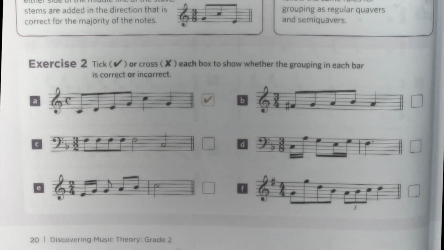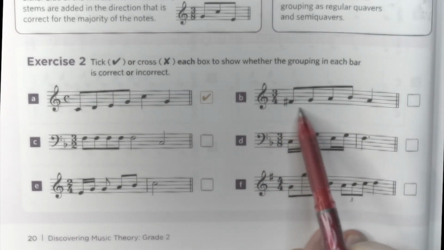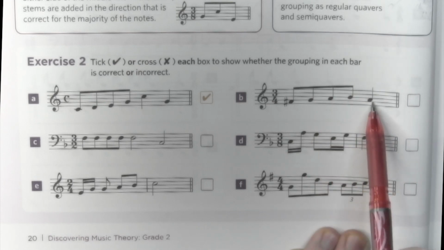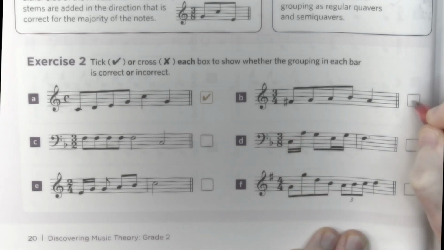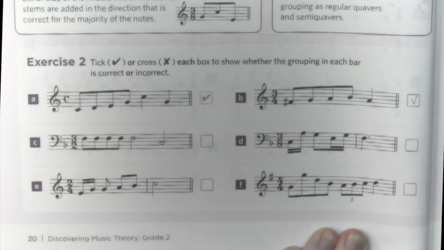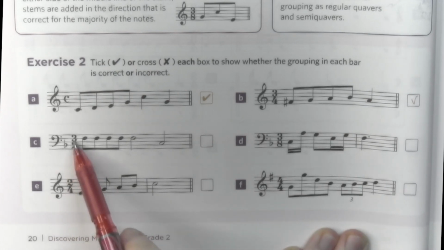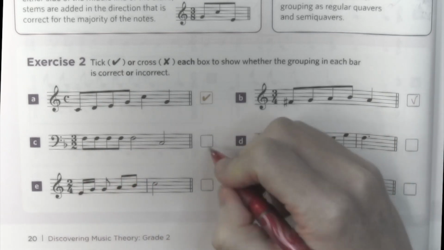Exercise 2. In exercise 2, we are asked to tick or cross to show whether the bar has been grouped correctly or not. So the first example here is in 3/4. We have 1, 2 and 3. Can 1 and 2 be grouped together? Yes, we can. 3/2 means 3 minims. Okay, so 1 is here, 1 is here, and 1 is here. All correct.